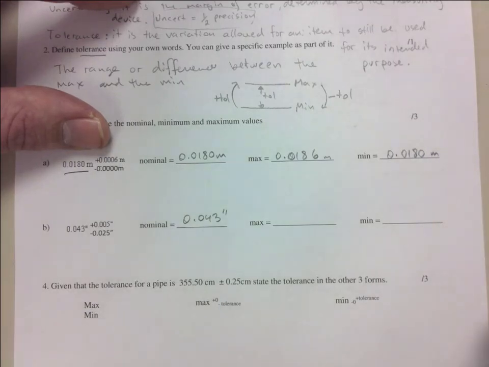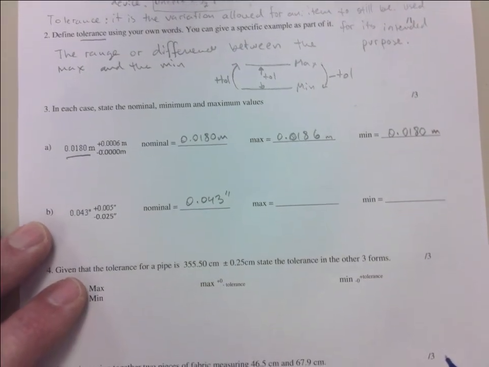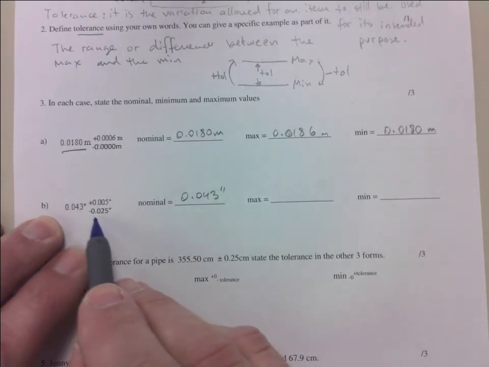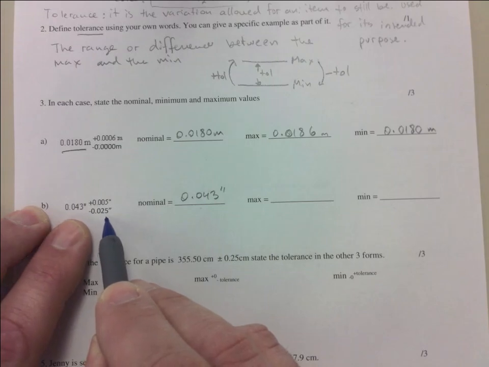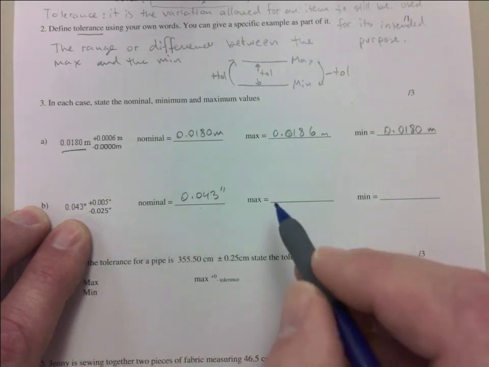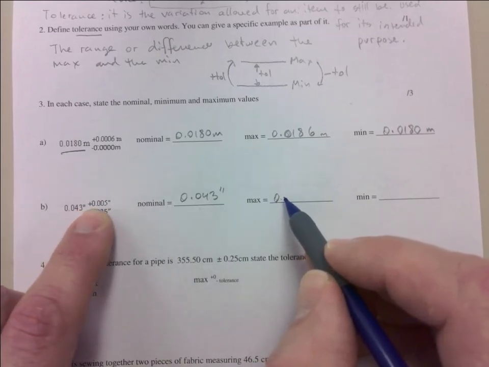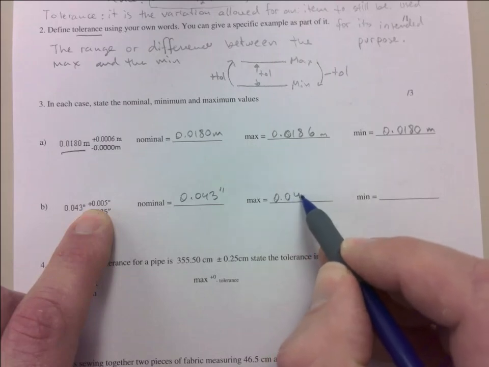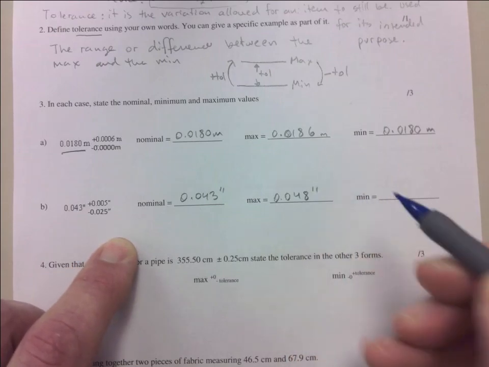I would not drop any zeros if I were you, because we're in precision measurement. They don't want you to round, so let's just leave it like that. Here, the minimum is subtracting these two. Let's do our max first. We go this plus that, that'd be 0.48 inches.